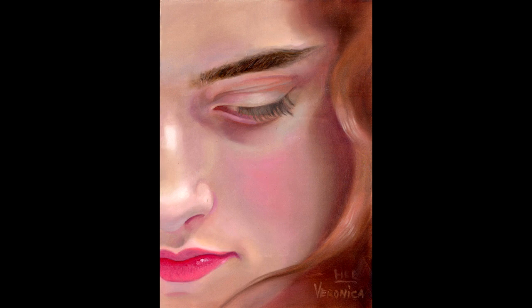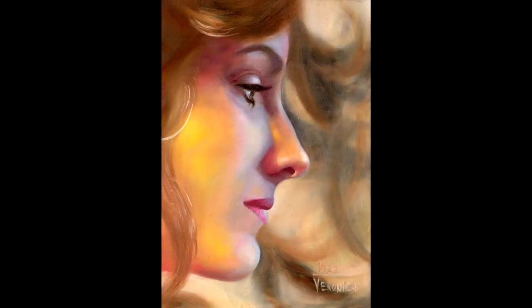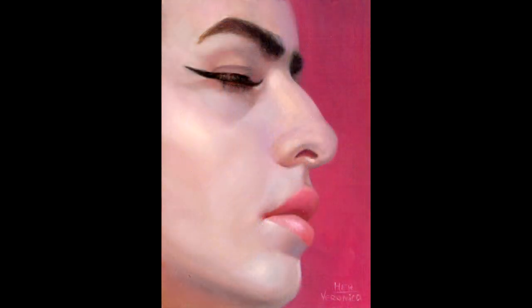And here you can see some of my finished studies. These are small panels, 5 by 7 in size.